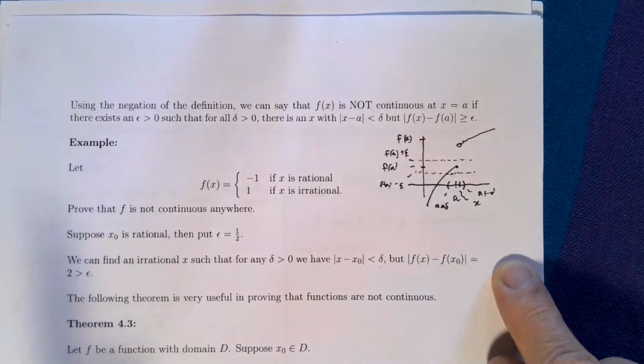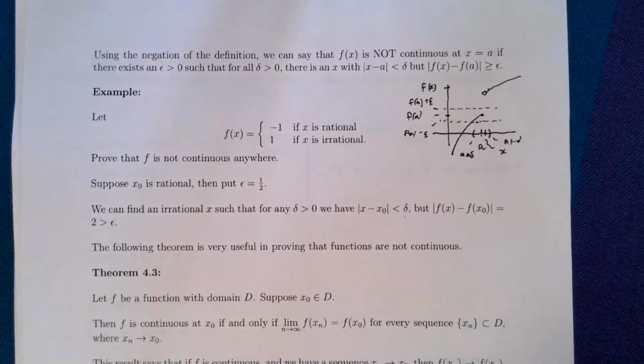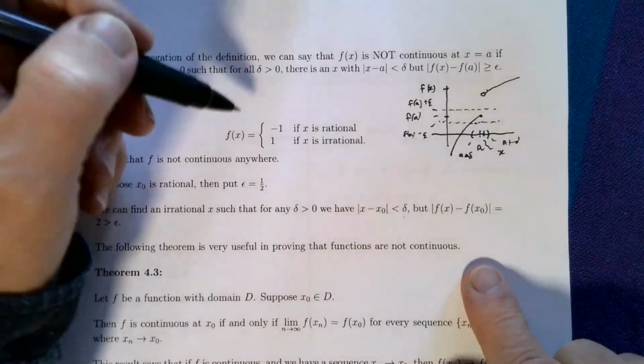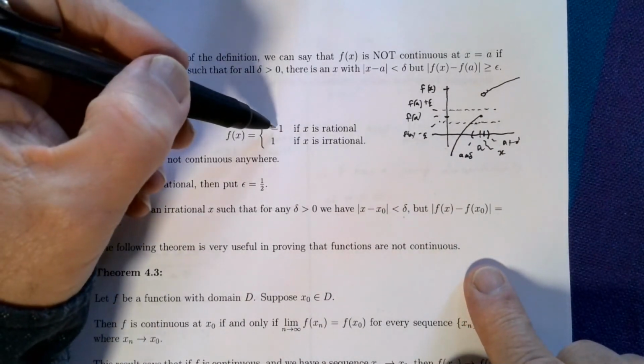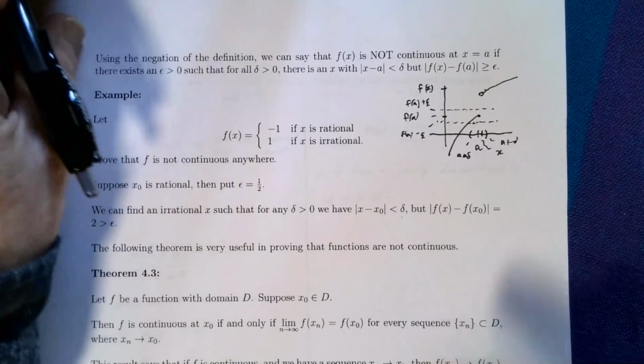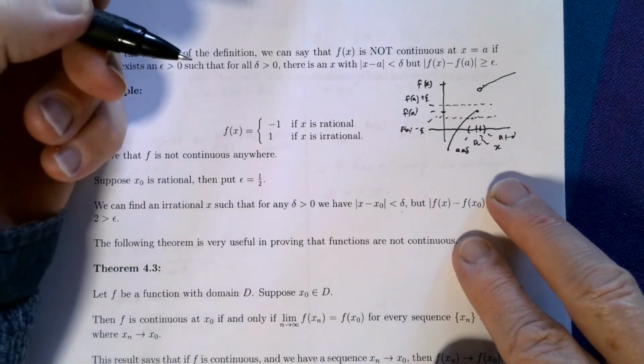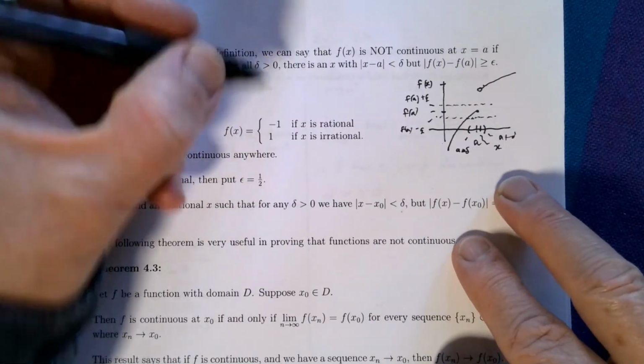Now, I'm not going to expect you to do too much on this particular thing, but I wanted to show you this rather fascinating example. Here I've got a function f of x which is minus 1 if x is rational, and 1 if x is irrational. You might think about what the graph of this might look like.